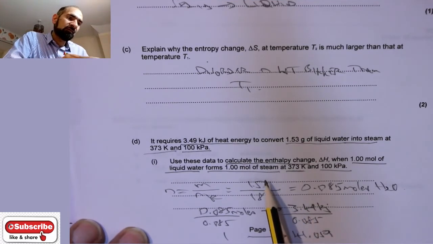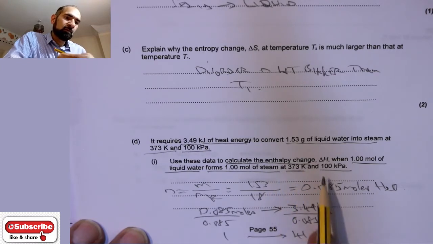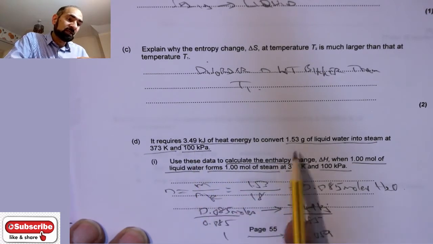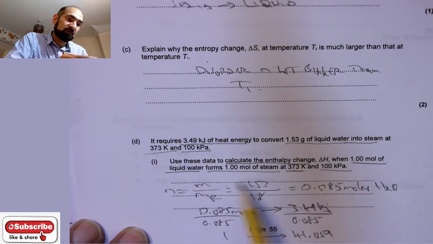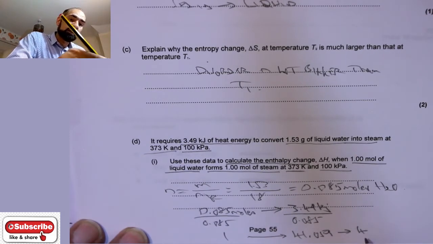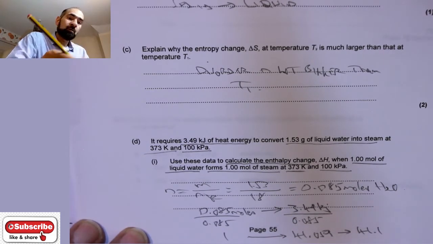Now, at this point, I'm looking at significant figures immediately. I'm thinking, have they said how many sig fig they want the answer in? Well, they've not said that in the question, but look at the numbers they give: 3 sig fig, 3 sig fig, 3 sig fig. So I'm going to give this answer to 3 sig fig as well. So that way it will be 41.1.